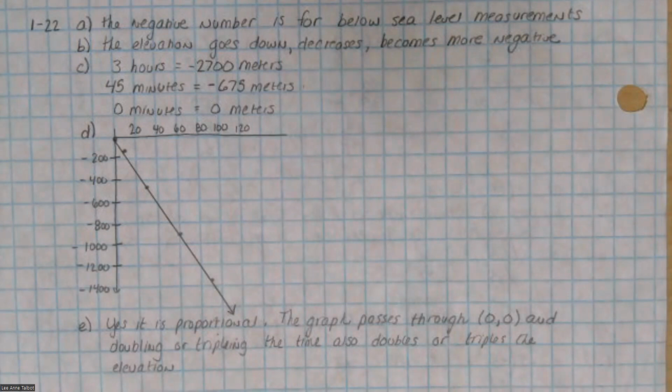And then for C, I said 3 hours was negative 2,700 meters. 45 minutes is negative 675 meters. And 0 minutes is 0 meters. And then there's my downward going graph. It's going down, isn't it?